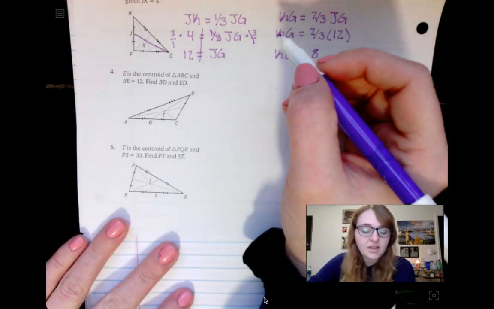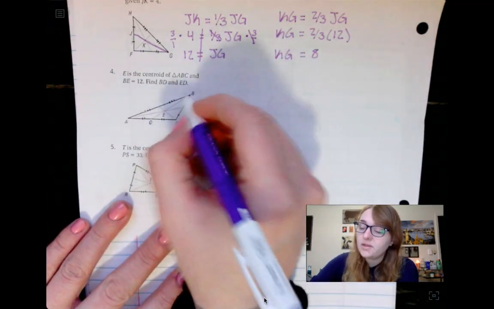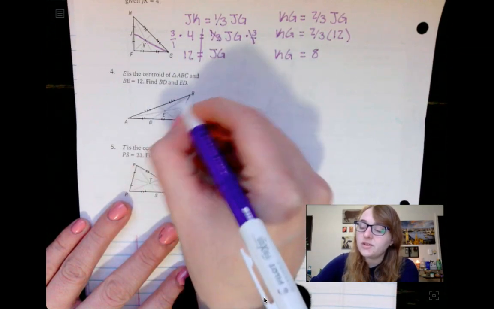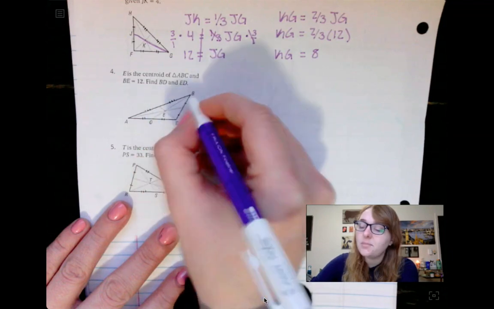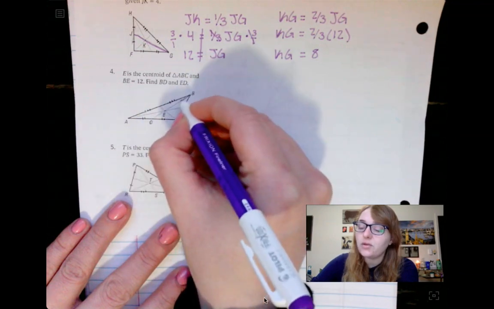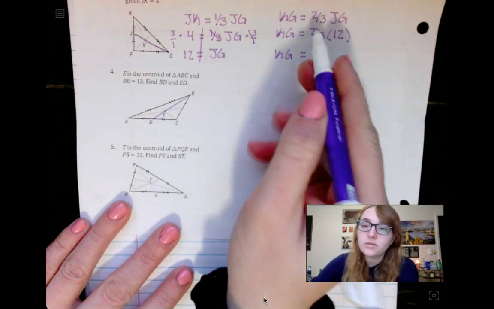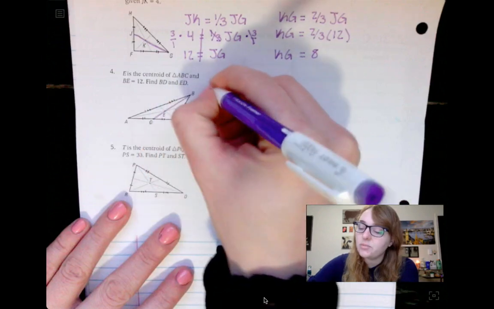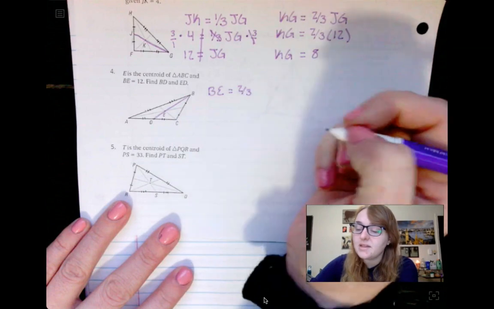Okay, let's do another one here. Okay, so E is our centroid of this triangle ABC, and B to E is 12, so vertex to centroid is 12. And we want to find BD, which is the entire length, and ED, which is the 1/3 or centroid to midpoint. Okay, so we're going to set up our 2/3 equation here.